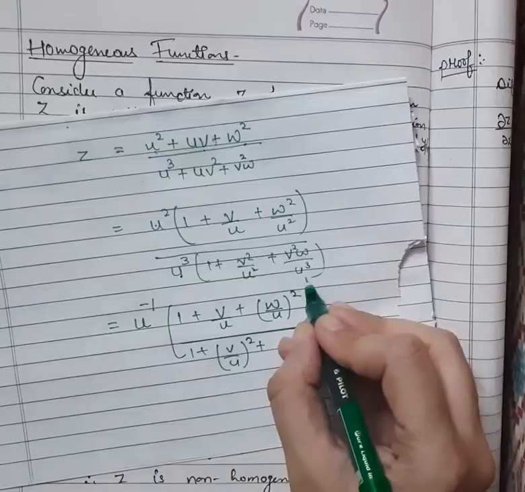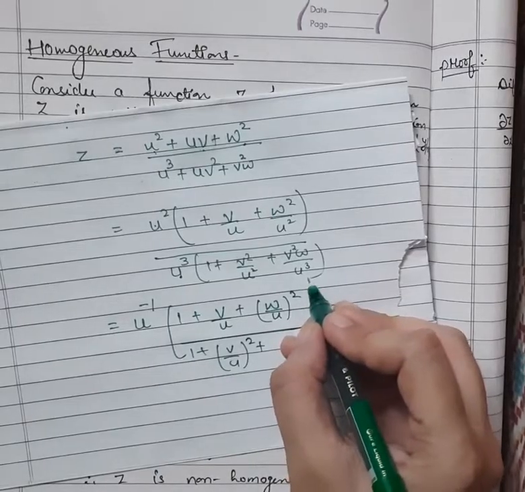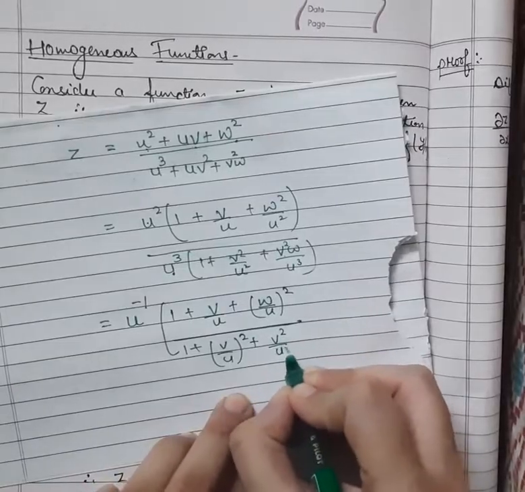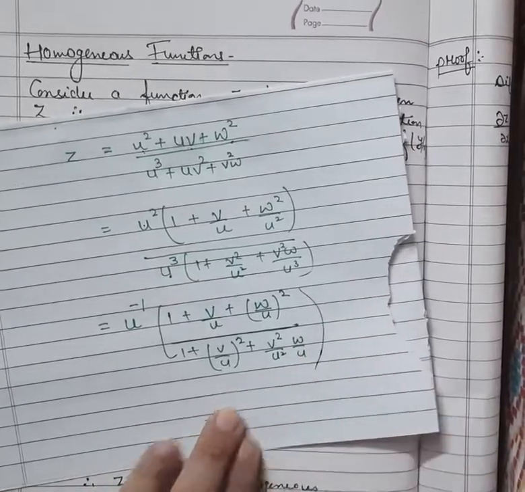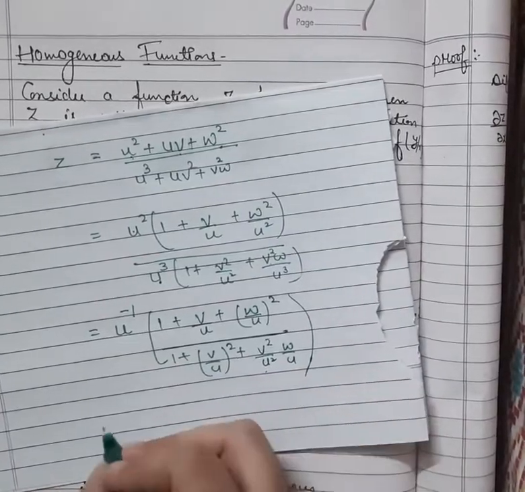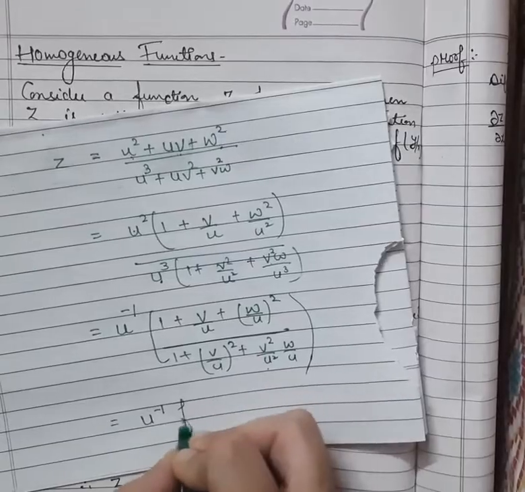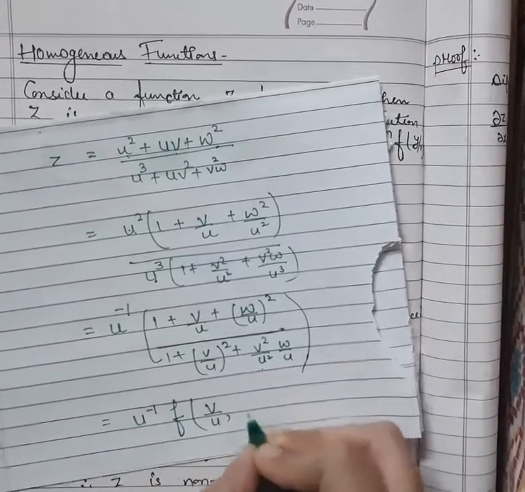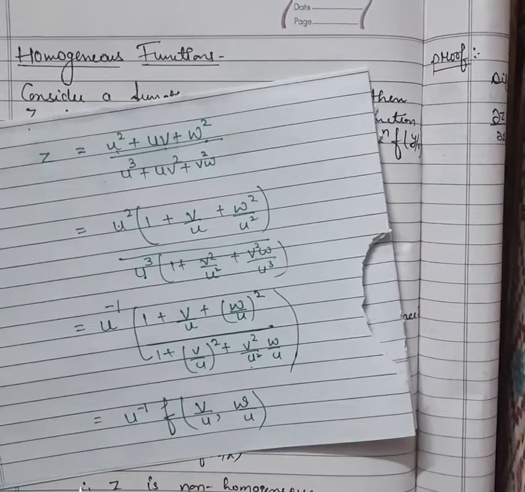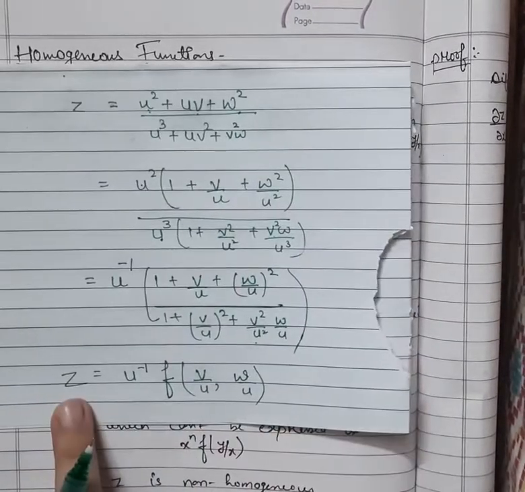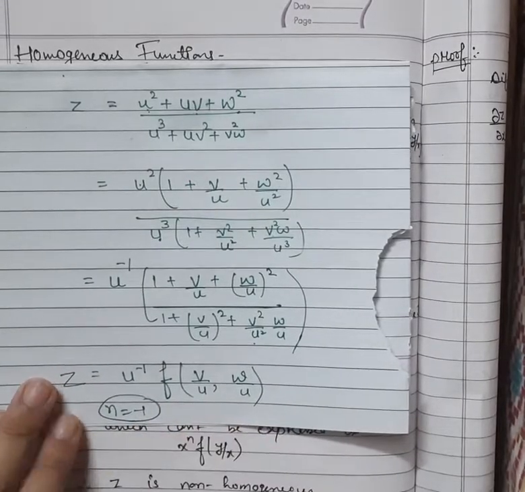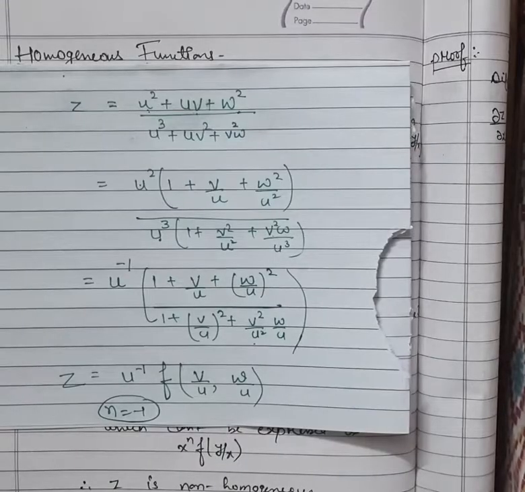Now in this last term I will split u cube. Since it's v square, I will write v square upon u square and w upon u like this, because ultimately it's again u cube. We split it. Now I can write it like u raised to power minus 1 times a function of v by u comma w by u. Then this z is a homogeneous function with degree minus 1.